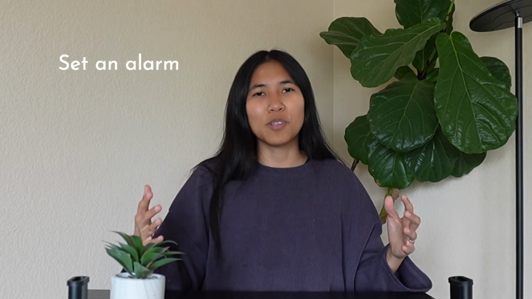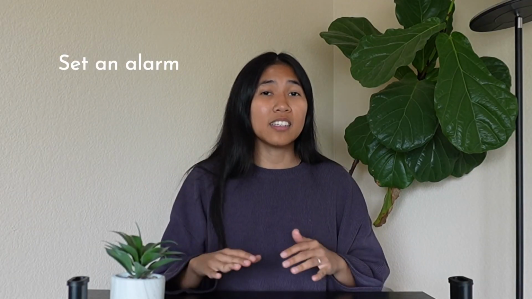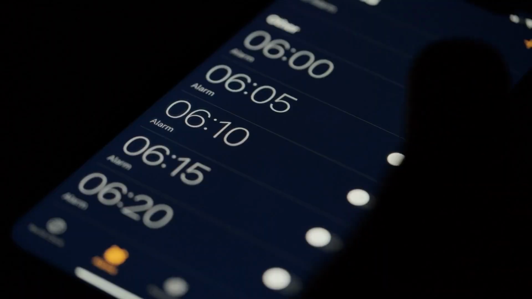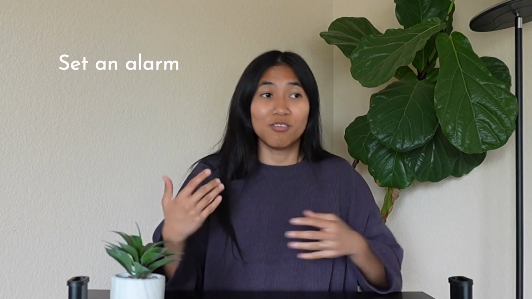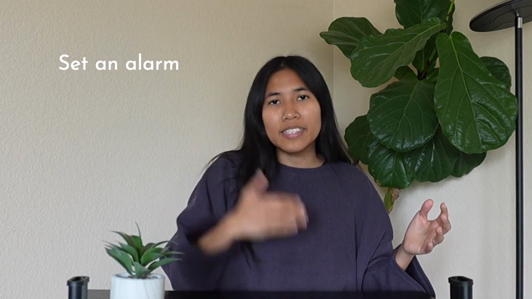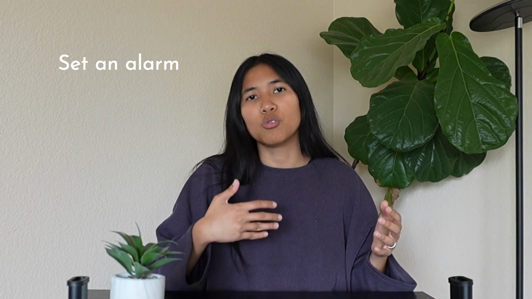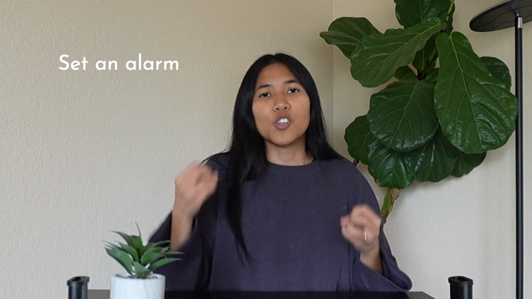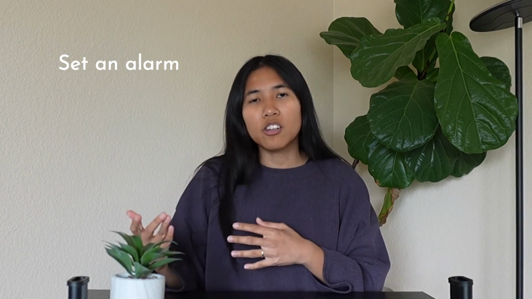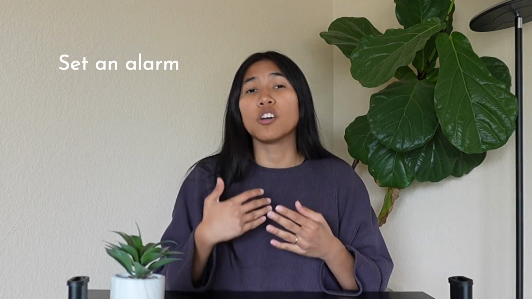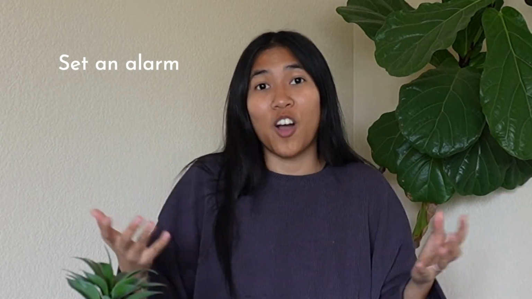Number 2, set up an alarm. Let's say that you want to start studying at 5 p.m. and you set up an alarm. Then by 5 p.m., you'll get a cue that yes, you should turn off the alarm, but ideally it'll also encourage you to start studying. Versus if you were trying to self-regulate yourself to do it without an alarm, it might be harder to pause your activity, especially if it's fun, like doom scrolling.